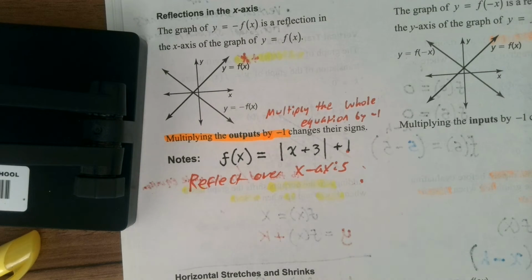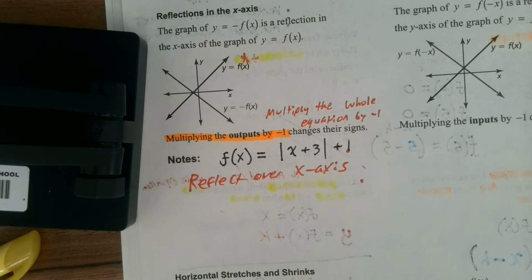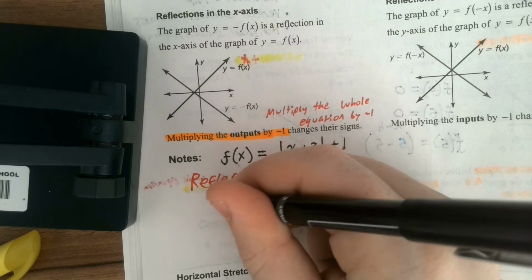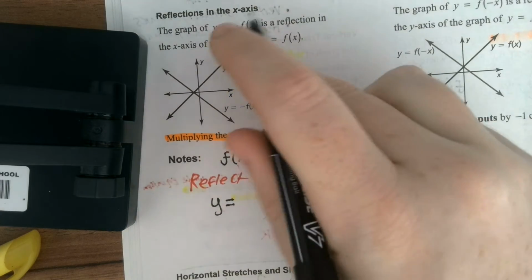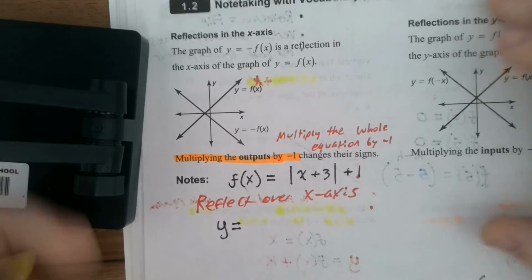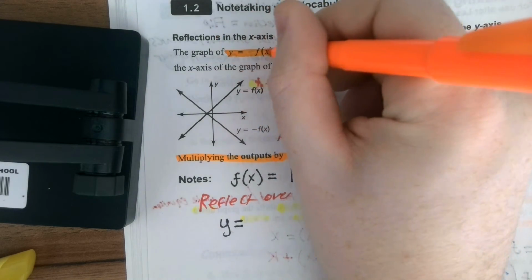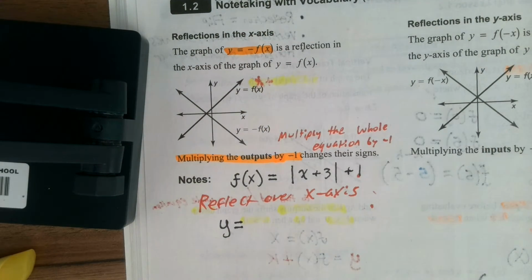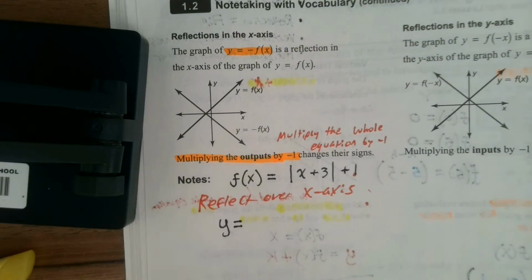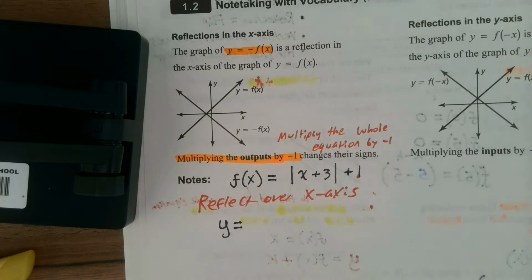Let's take a look at what that'll look like. If we want the whole thing to become negative, then y, our transform function, will just be, according to our notes, negative f of x. So we want to take our f of x and just put a negative sign in front of it. That's relatively easy to do.